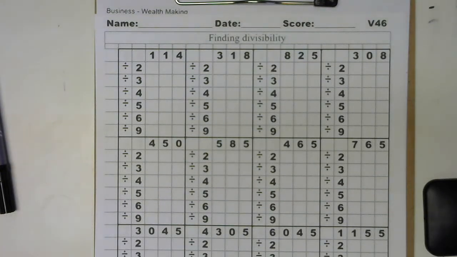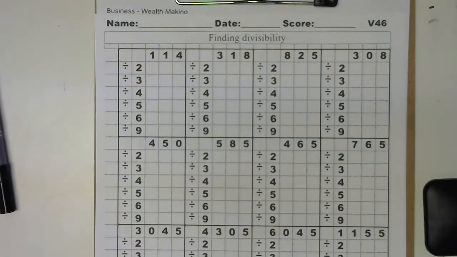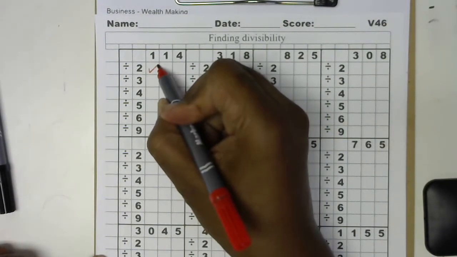Okay, finding divisibility. We'll start with the twos. If something can be divided by 2, the last number will be an even number: 0, 2, 4, 6, or 8. And this number is a 4, so this can be divided by 2.